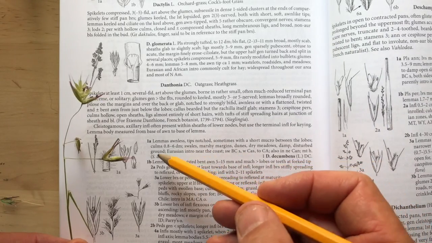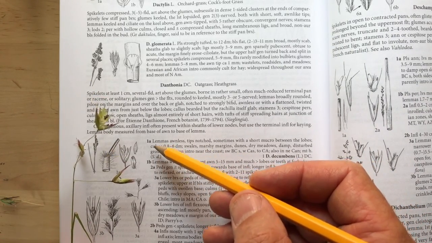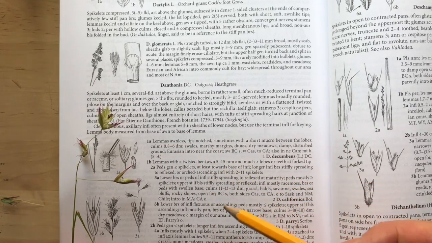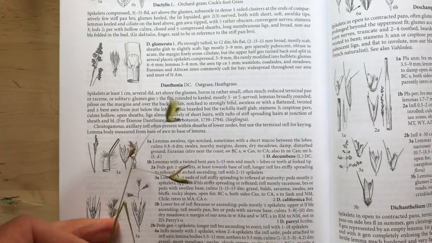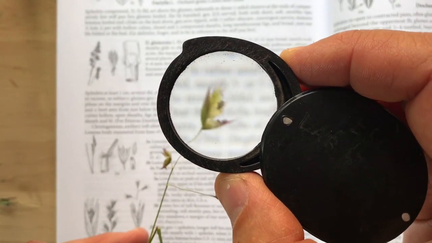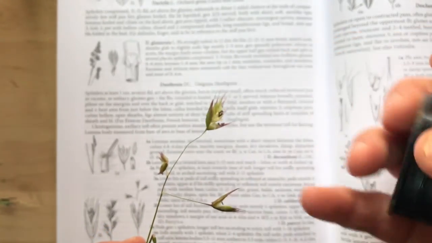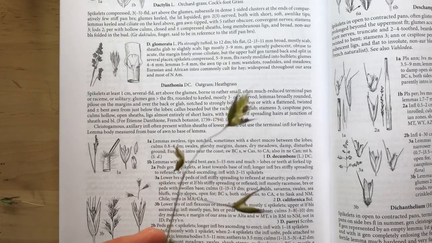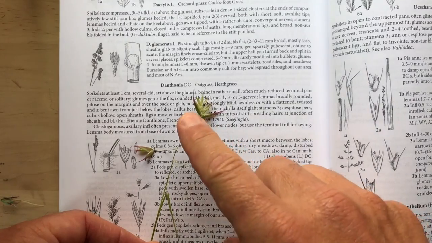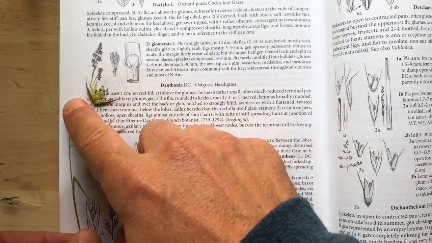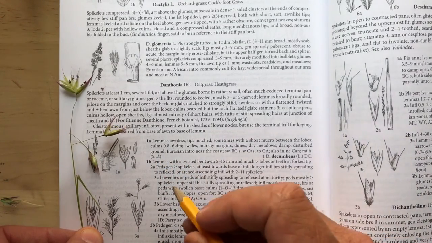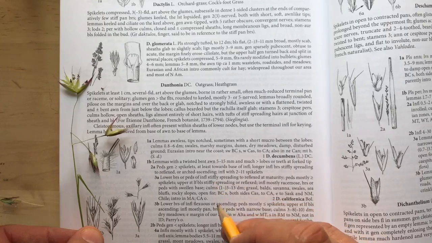So now we go into the actual key. Our first question here is lemmas awnless, or lemmas with a twisted end bent awn. And it doesn't take much observation to recall that these are very strongly awned. Those little spiky bits we have coming off the edge there, those are our awns, and this is a very clearly awned plant. So we can go with lemmas with a twisted and bent awn, and on to the next.